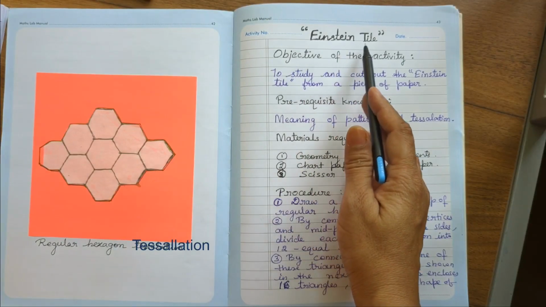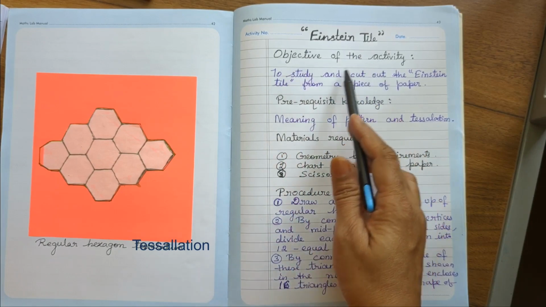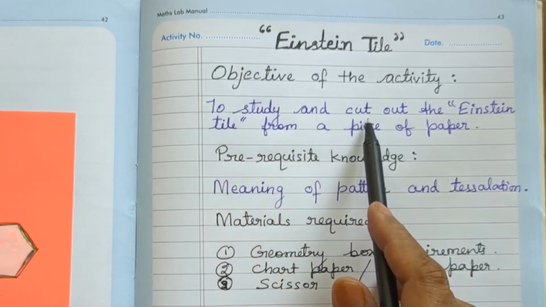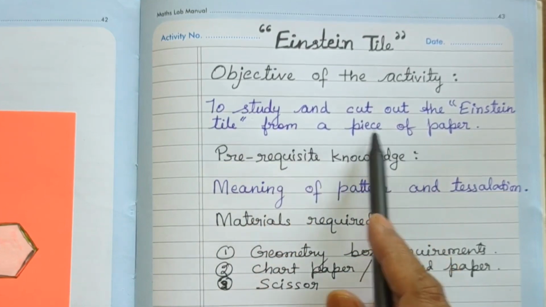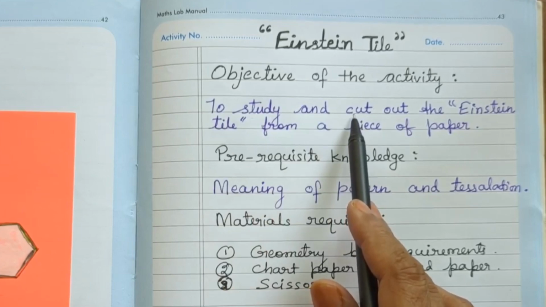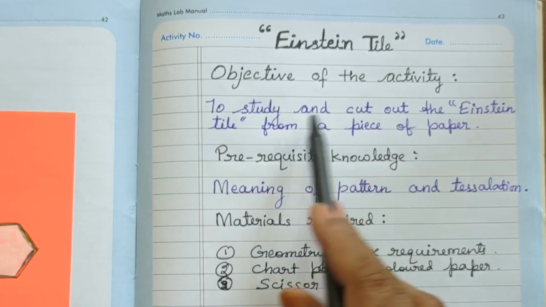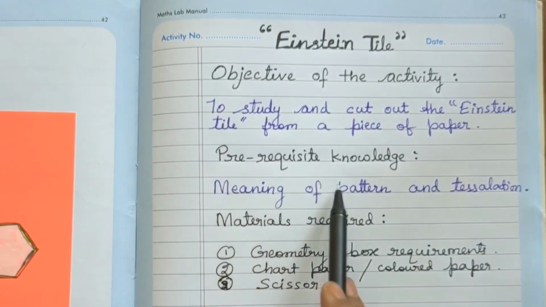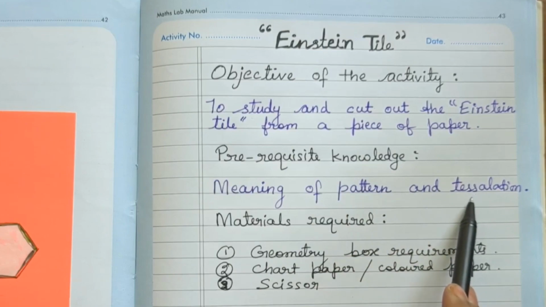Present the Einstein tile activity to the students. The objective of the activity: to study and cut out the Einstein tile from a piece of paper. So we are going to study the Einstein tile, and we are going to learn how to cut out or draw the geometrical shape called Einstein tile. The prerequisite knowledge is that we should know the meaning of pattern and tessellation.